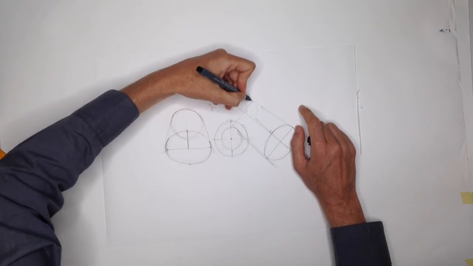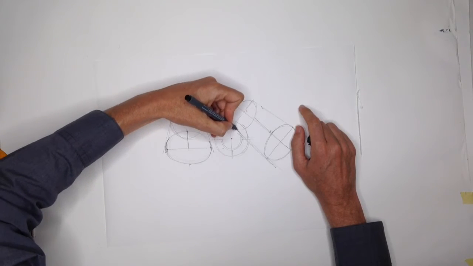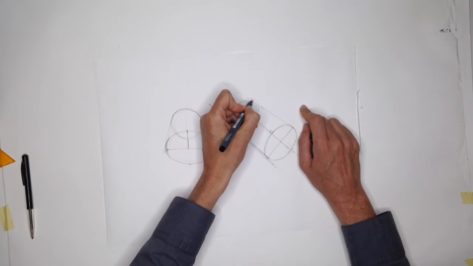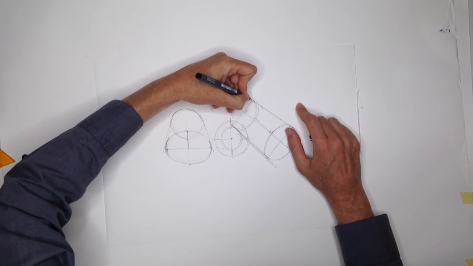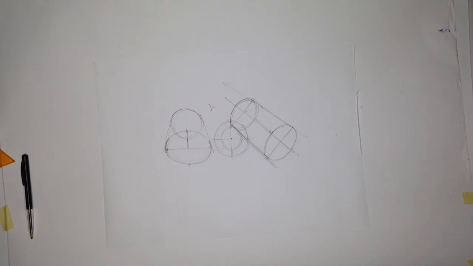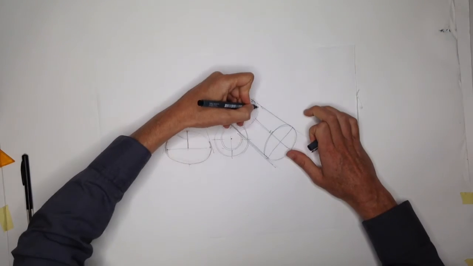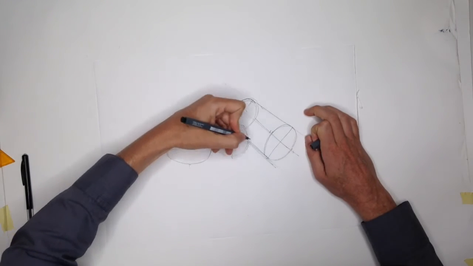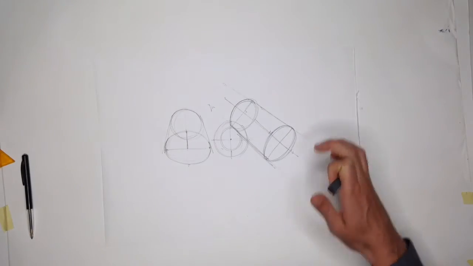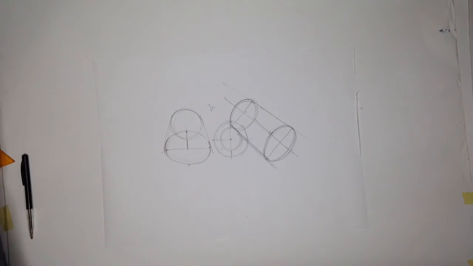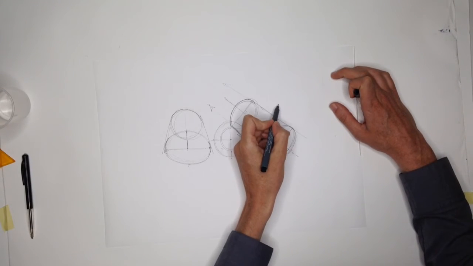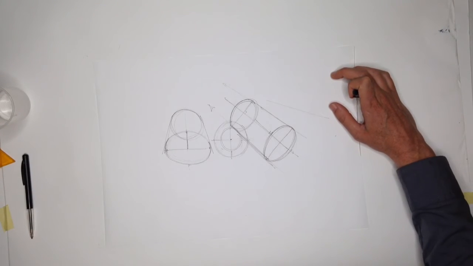Now, and then you want to draw another ellipse shape here at the back. And that's how you get basically a cylinder in perspective. You want this to be rounder than this one in proportion, so this might be a little bit too round at the front.